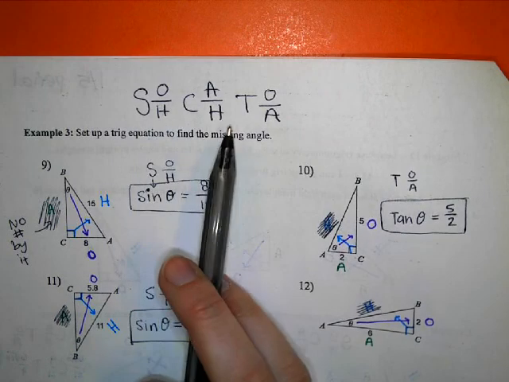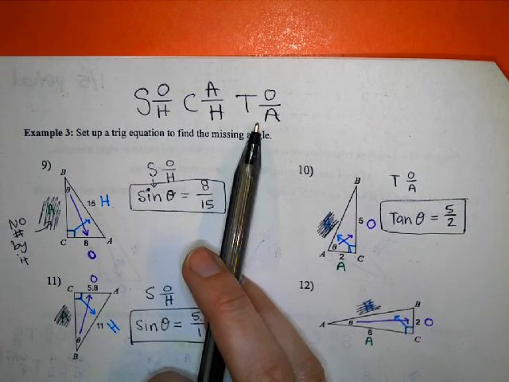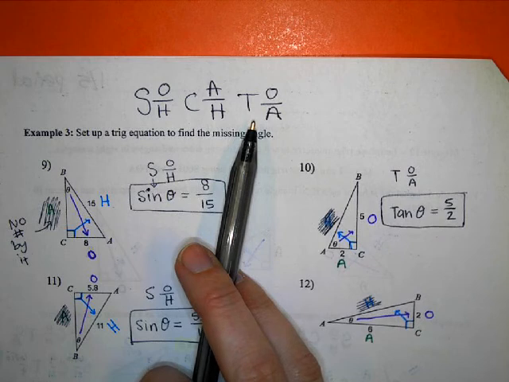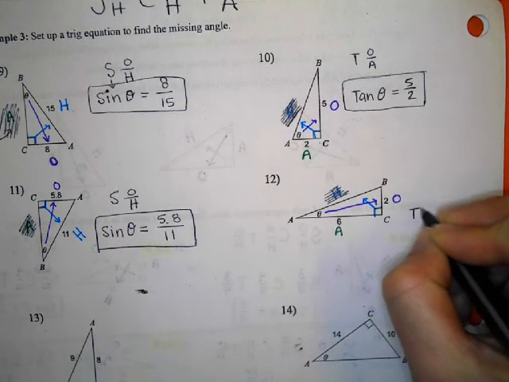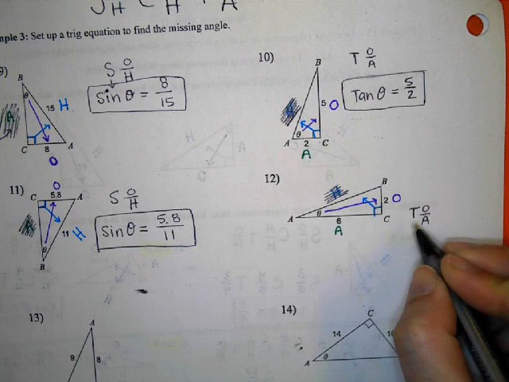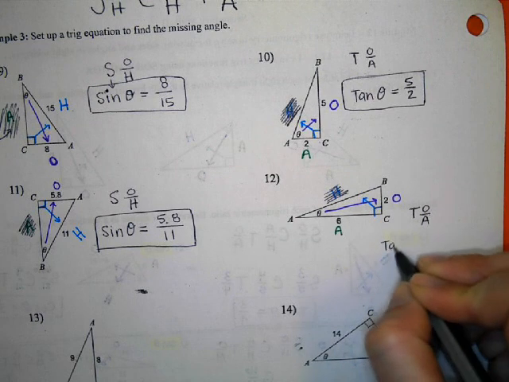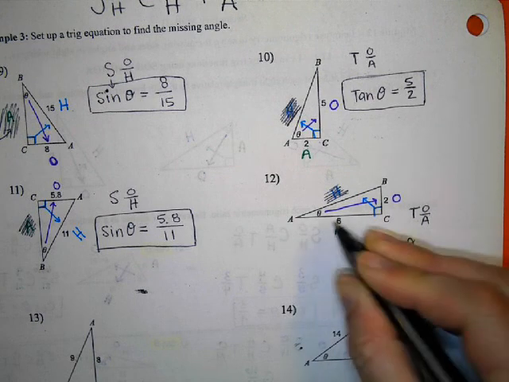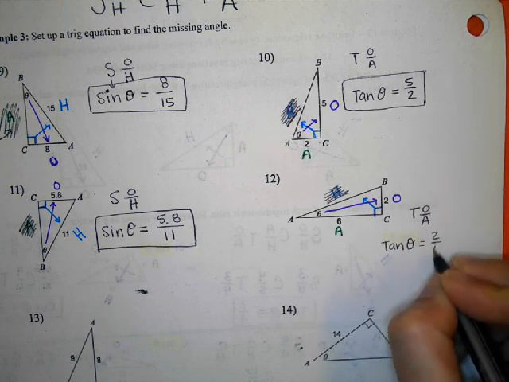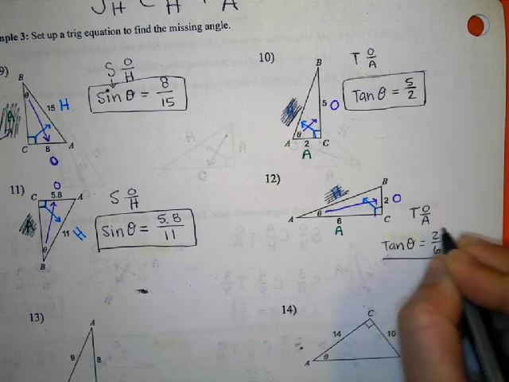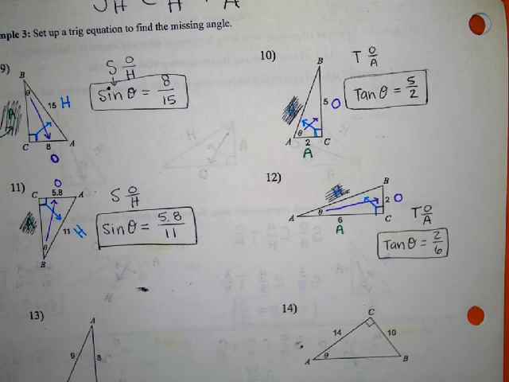That means I'm using, H was scribbled out, T. Using TOA. T is tangent of my angle equals O is a 2 over A is a 6.